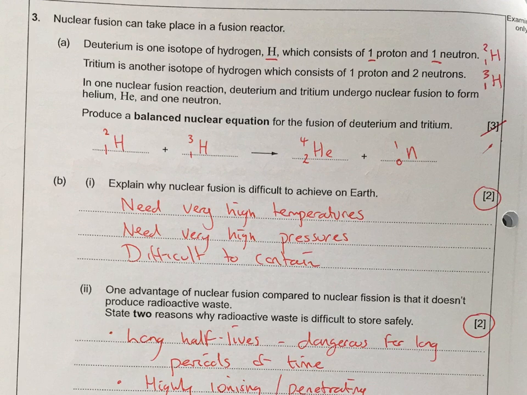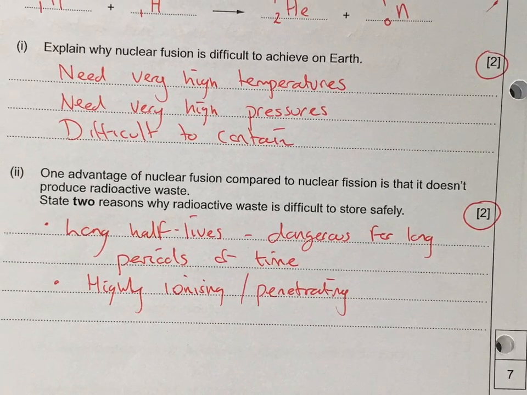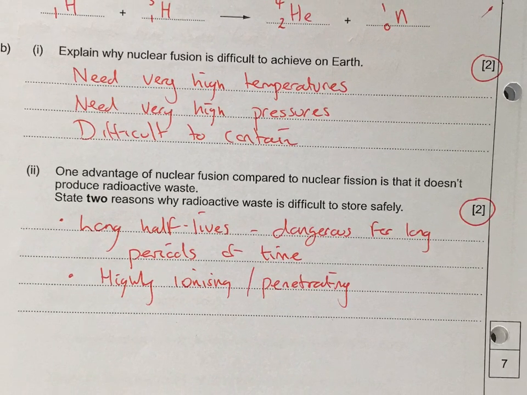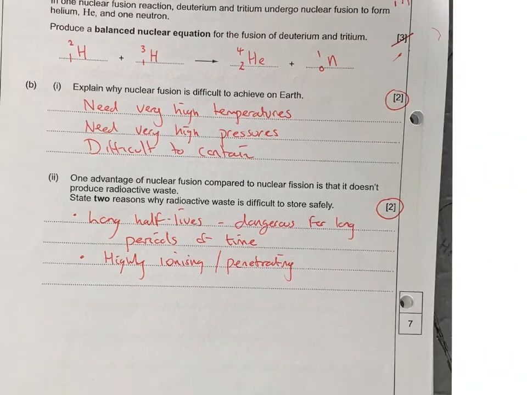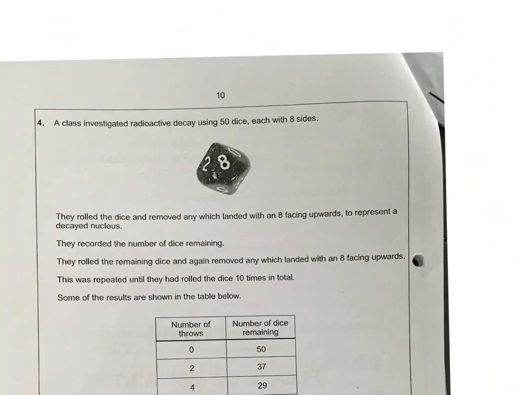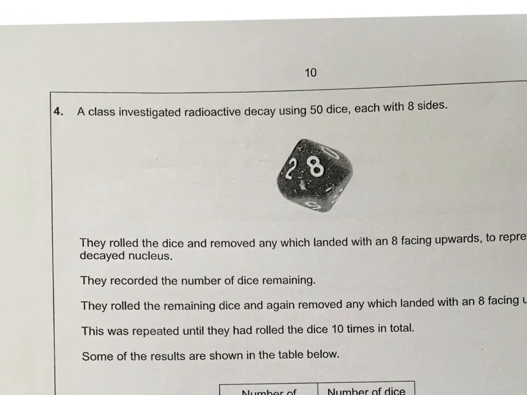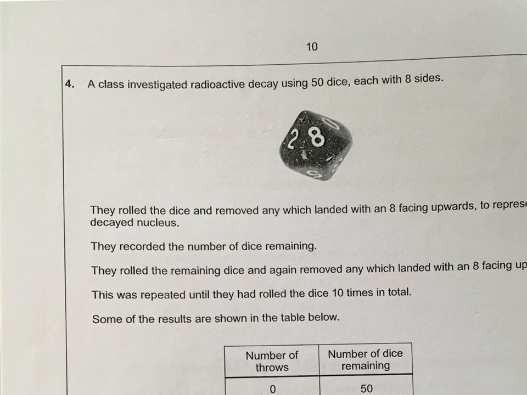Explain why nuclear fusion is difficult to achieve on Earth. Well, you need very high temperatures, high pressures, and it's really difficult to contain those temperatures and pressures. For 2 marks, 2 reasons why radioactive waste is difficult to store safely. Well, they've got really long half-lives, so they're dangerous for a long period of time, and they're highly ionizing, not really good for humans. Very dangerous, penetrating.